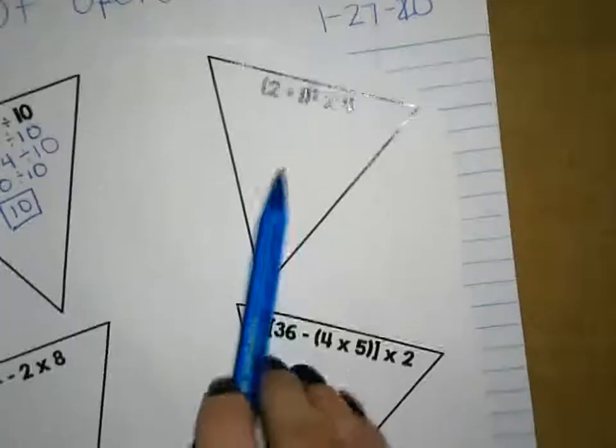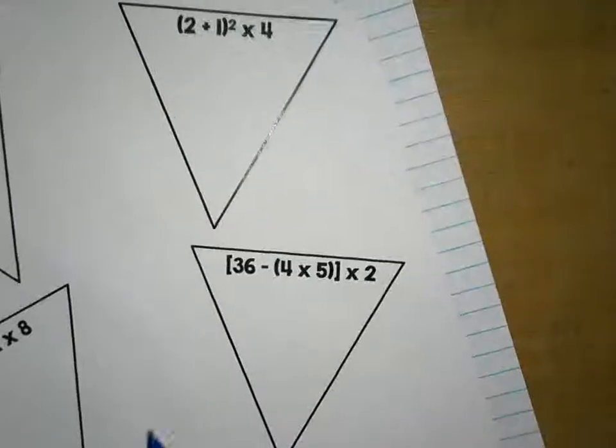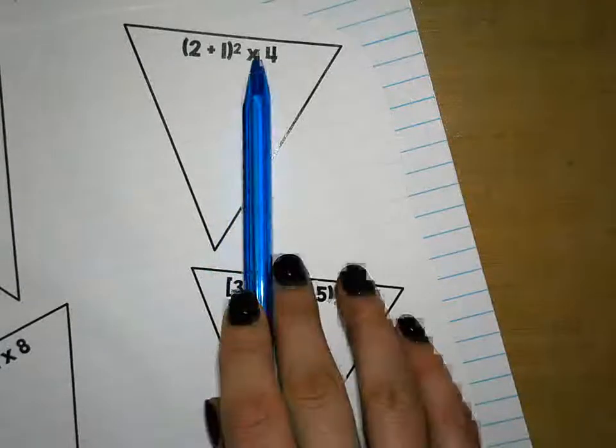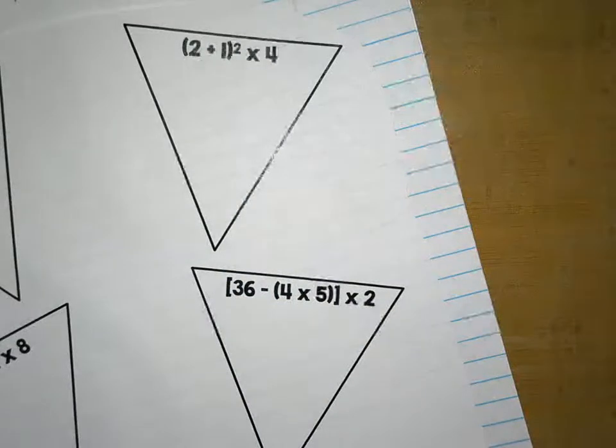Okay, let's go to the next one. Let's do this one where it says 2 plus 1 in parentheses. There we go. And then close parentheses squared times 4. What do I have to do here first? Because this is a little where it can get a little tricky. What comes first? Do I have something inside parentheses I can solve?